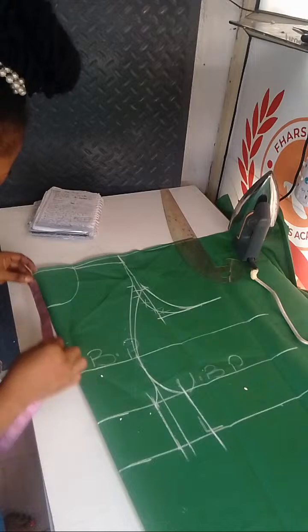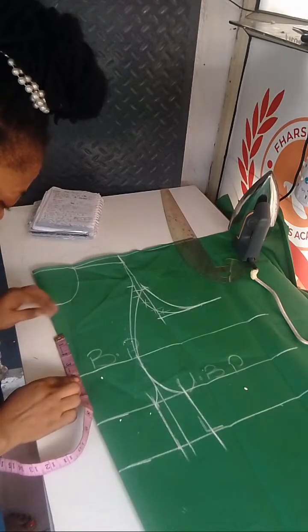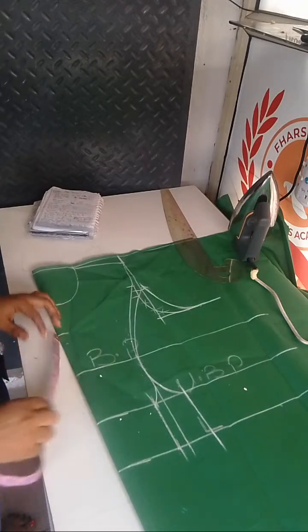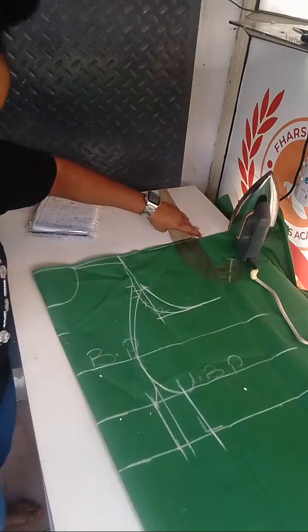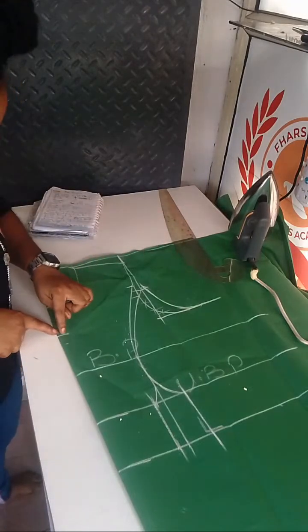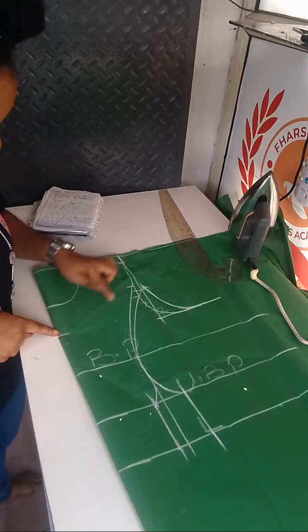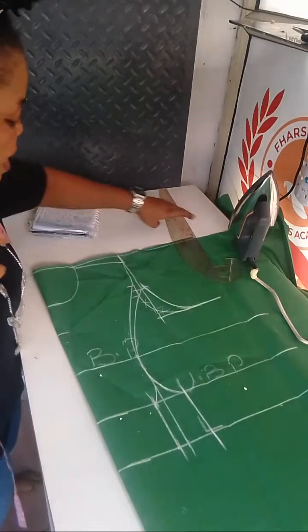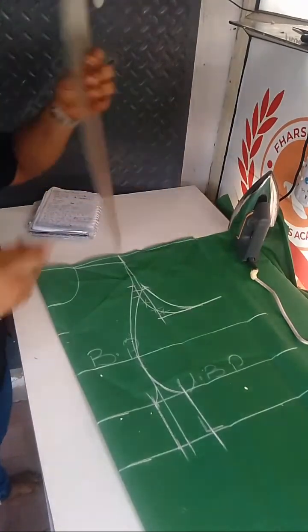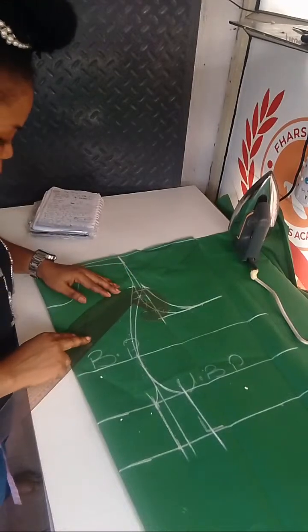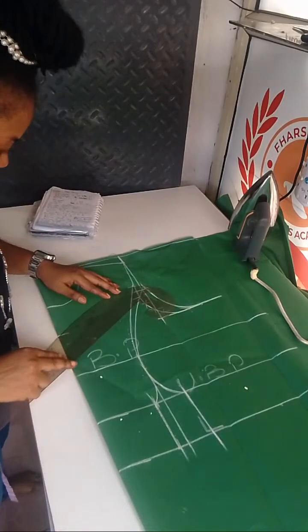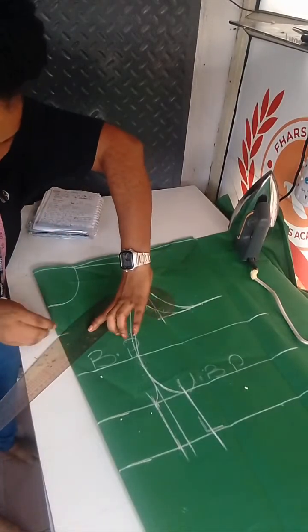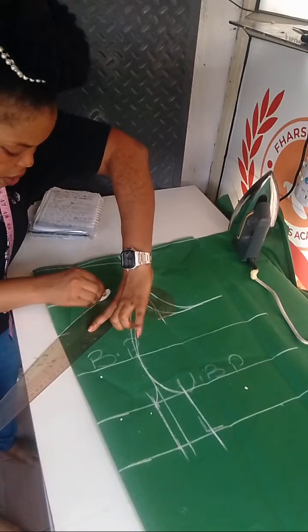Okay, so I'm going to come up by 4, so that we create our sweetheart neckline. So this point now, we came up by 4, and then we are going to connect it into that leg to create our sweetheart neckline. Okay, so I just place my ruler this way. Hope you are following, and then I will create my sweetheart neckline.